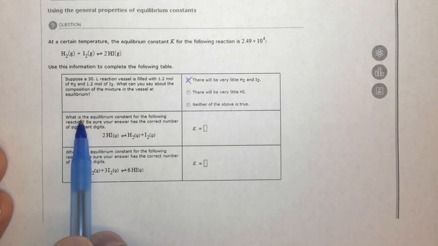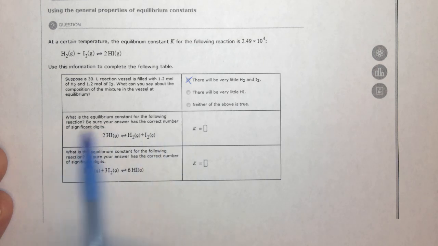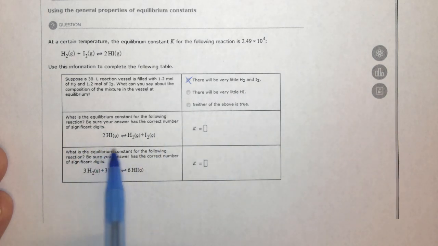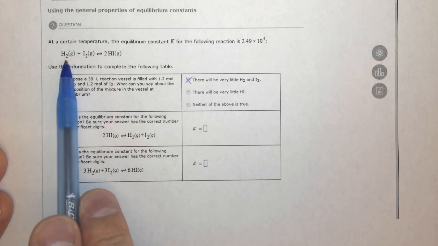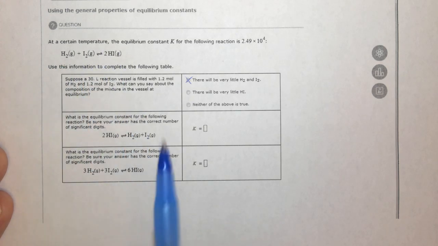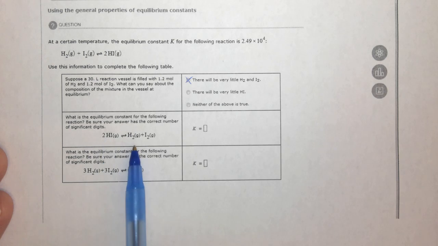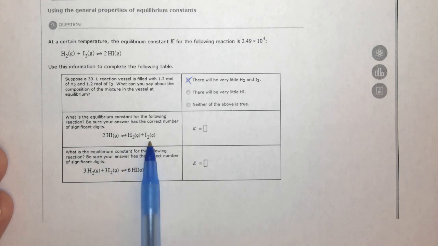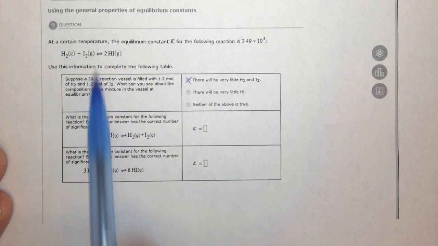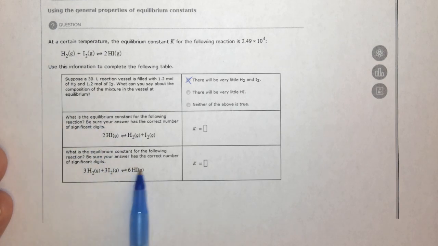In the next question it says, what is the equilibrium constant for the following reaction? Be sure to use the correct numbers and figures. So in order to do that, we need to compare the two reactions. Here we have hydrogen plus iodine yields 2HI. Here we have 2HI equals hydrogen plus iodine. So these are opposites. This is a reverse reaction.